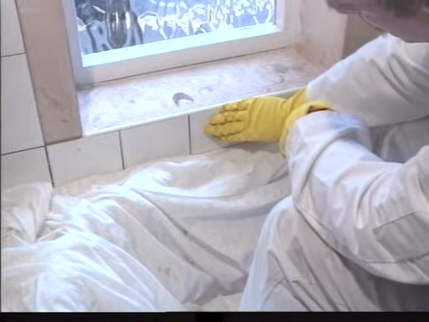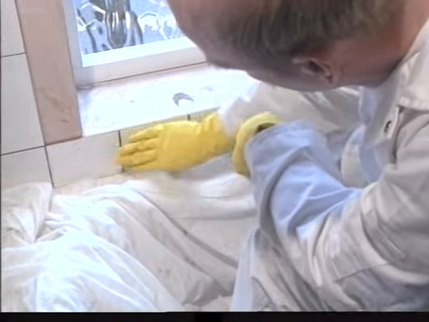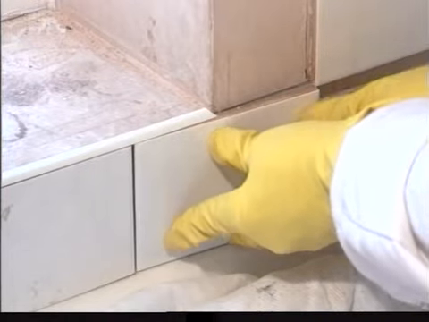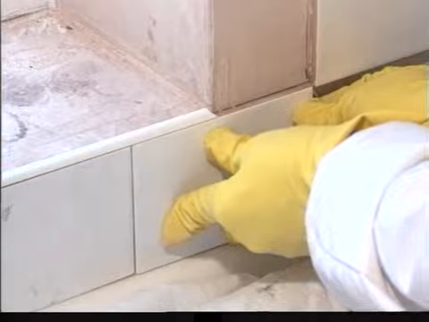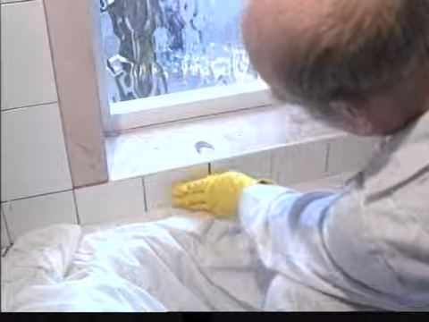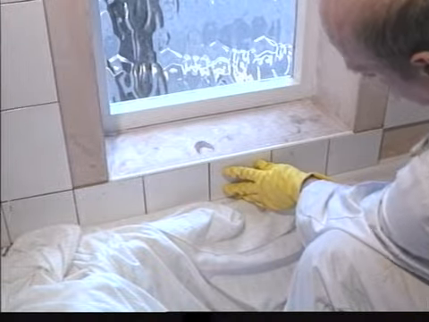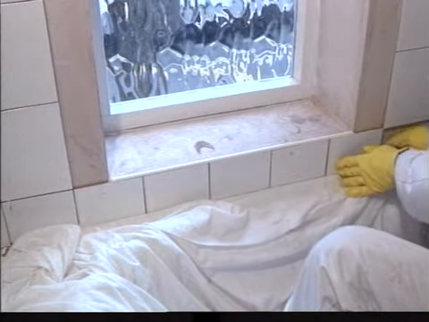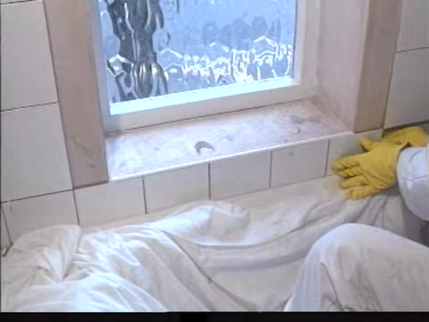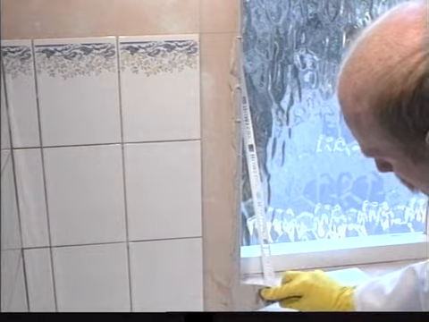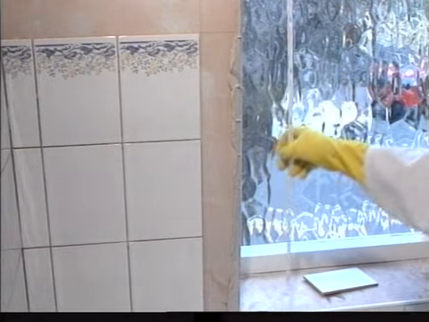Space the tiles as necessary. Fix the trim to the vertical profiles as before, ensuring enough overlap to cover the tile at right angles behind.